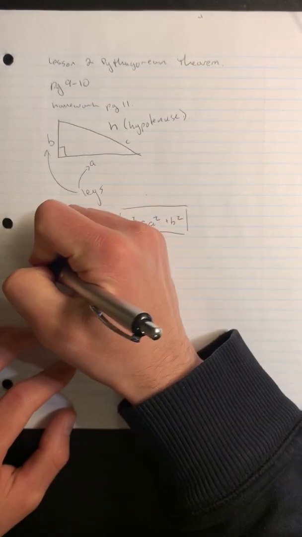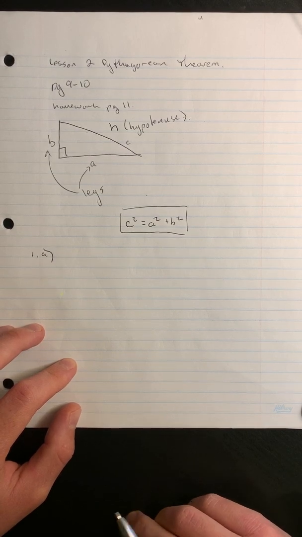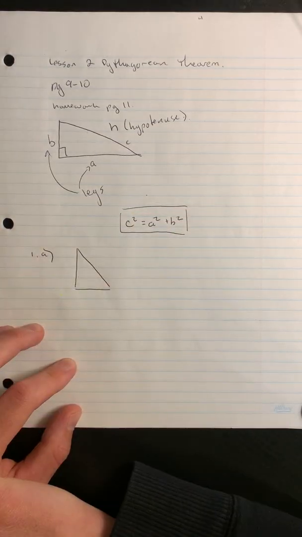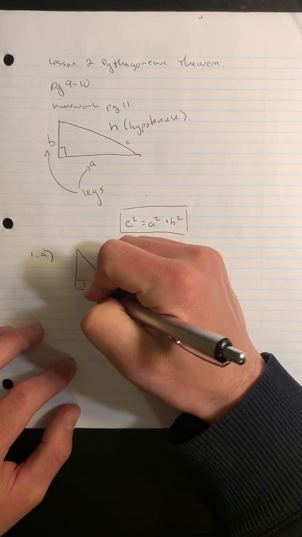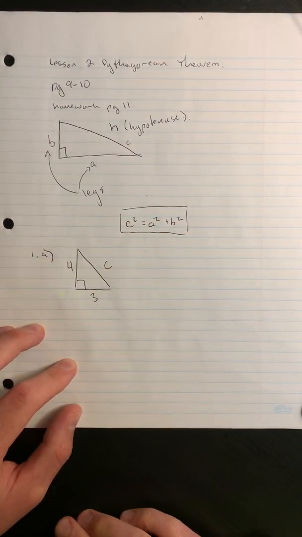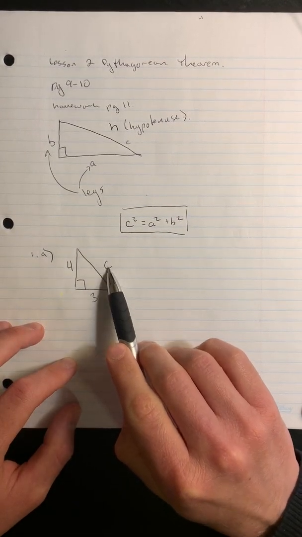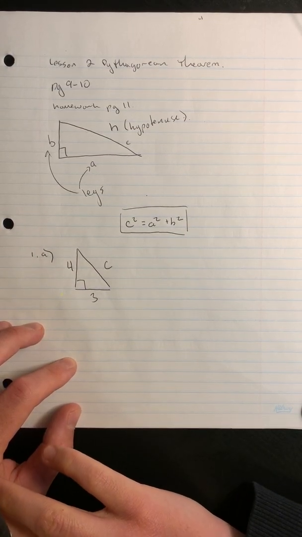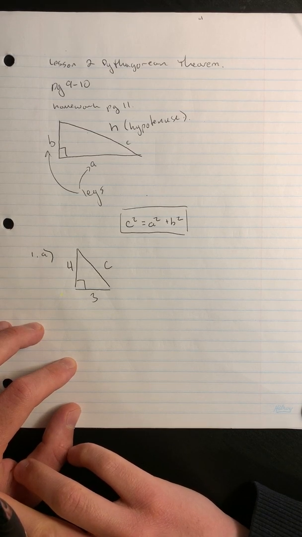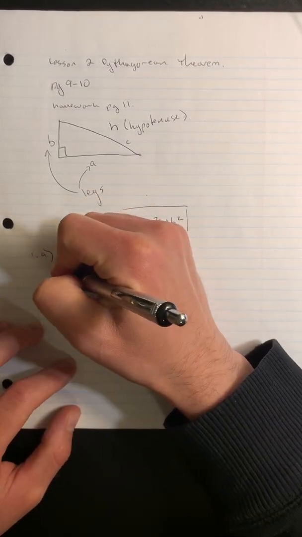Okay, so example 1A, calculate the unknown side for each right-angled triangle. I'm just going to quickly sketch quite poorly each of these triangles, but they're given to you. So this is the triangle that you're given in the note. Okay, the legs are given to you, 4 and 3, and then we're asked to find side C. What the steps we have to follow are: step number 1, we're going to label our sides starting with C, then A and B. So C is already done for us. We'll make this side A and we'll make this side B.